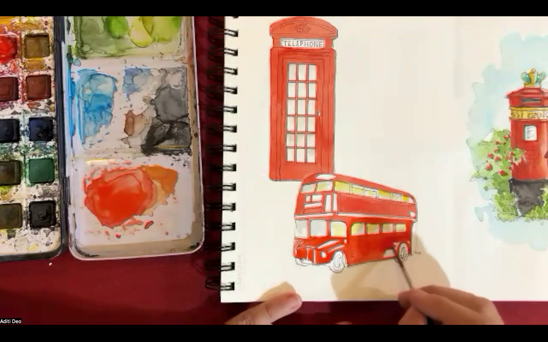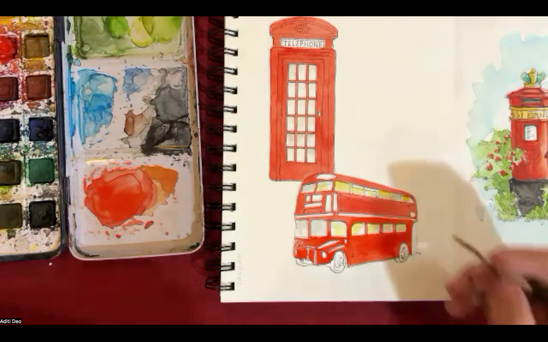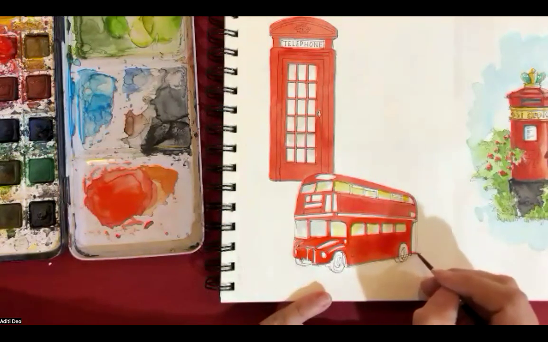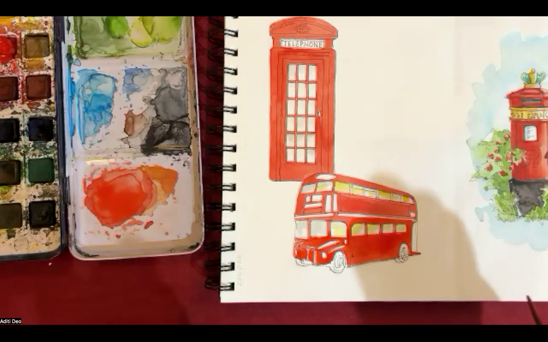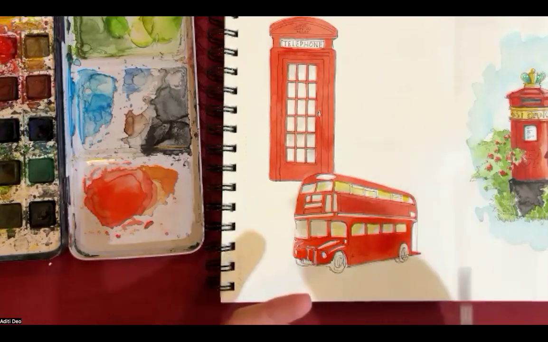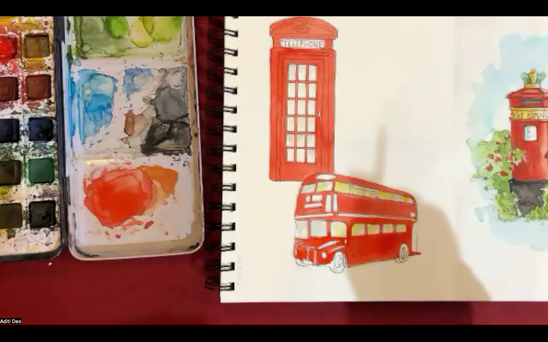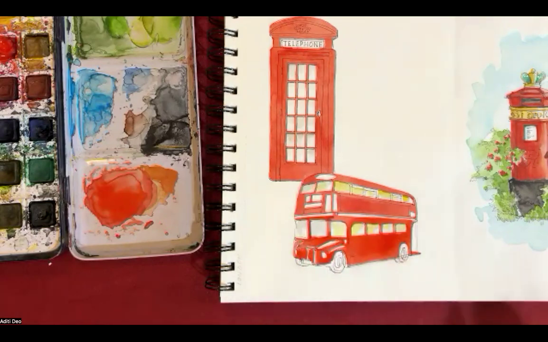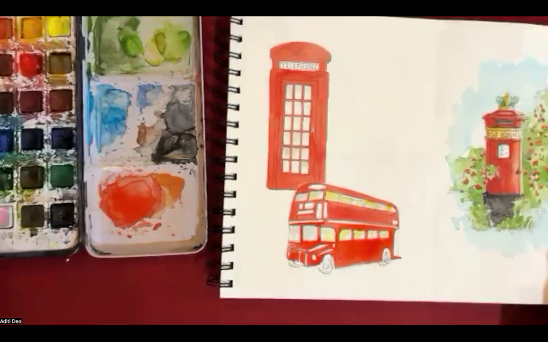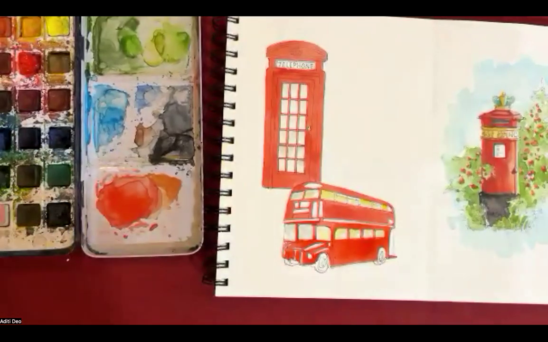At this point, I'm generally comfortable with most brushes to do different kinds of painting, so I tend to forget to tell you to change the brush. Okay, this is already looking very nice. Red, red, red.